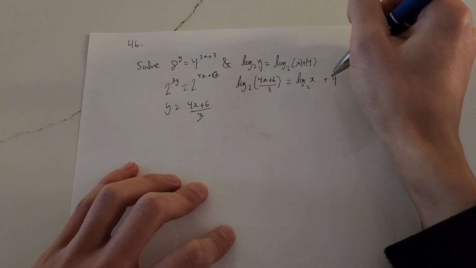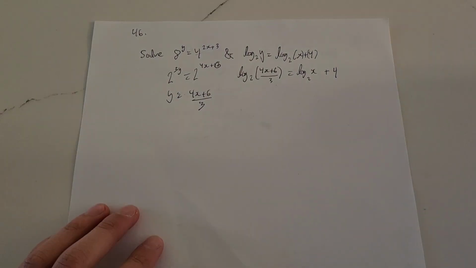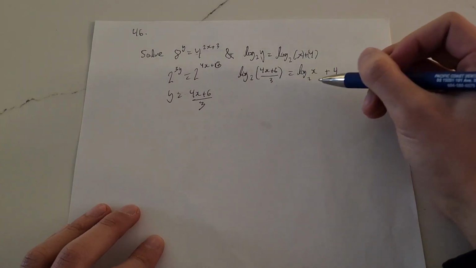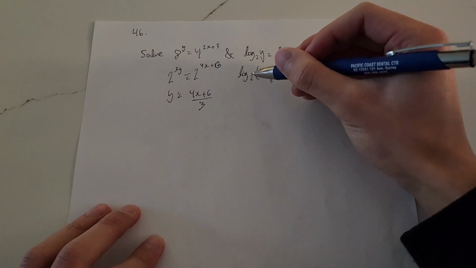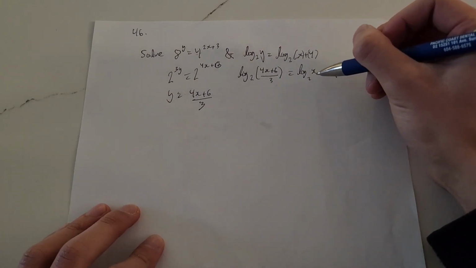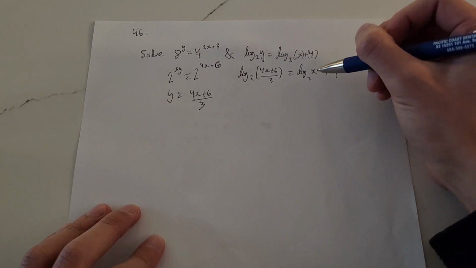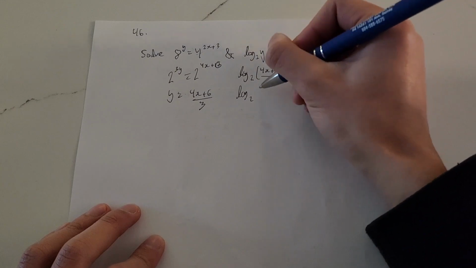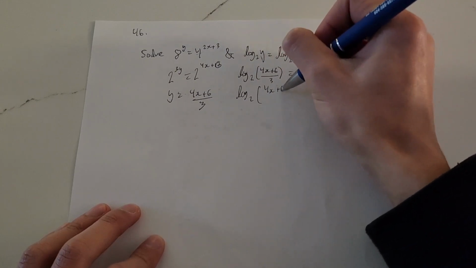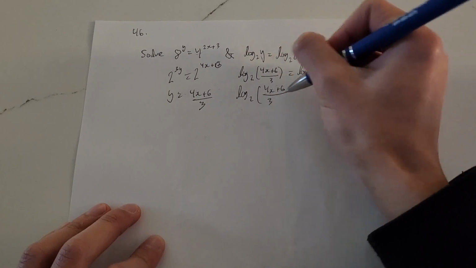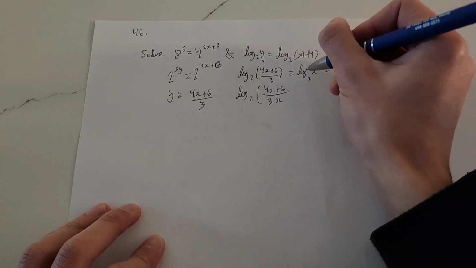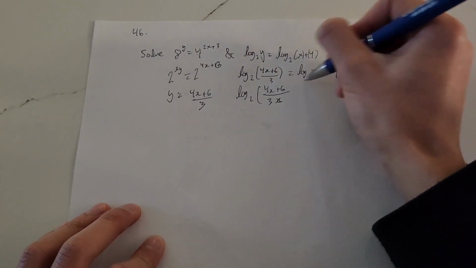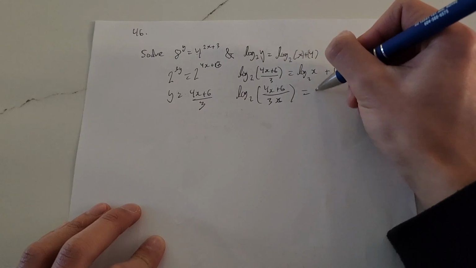So now that we have this equation here, I want to combine everything into a single logarithm. And since we have log base 2 here and log base 2 here, that means if we combine them, we can turn them into a single logarithm. So now it's going to be log base 2 of (4x plus 6) divided by 3x, because I simply moved this over, and once you split everything up, this is going to go on the bottom because you're subtracting it, right? And that's going to equal 4.